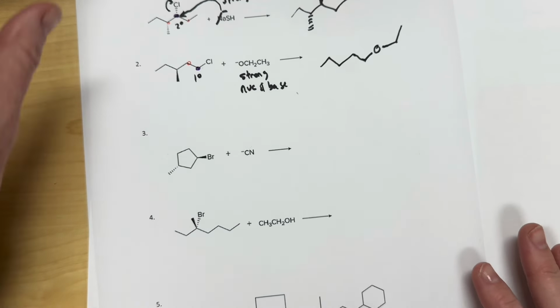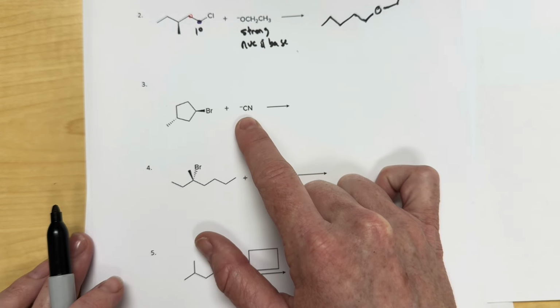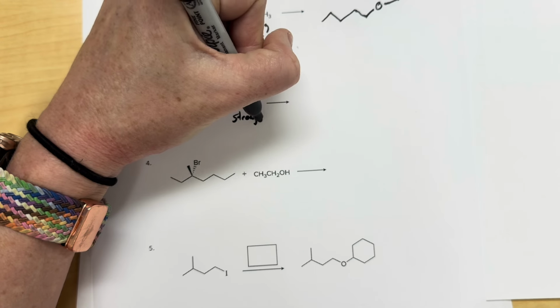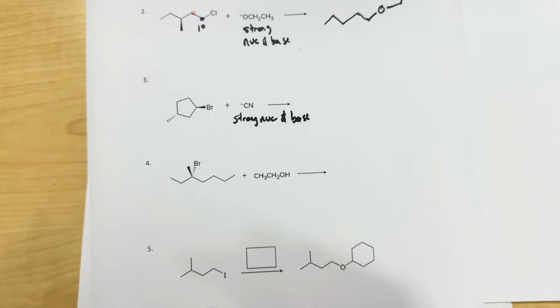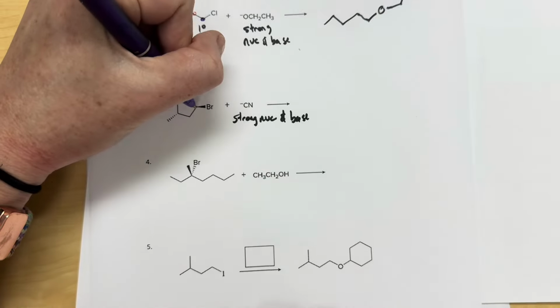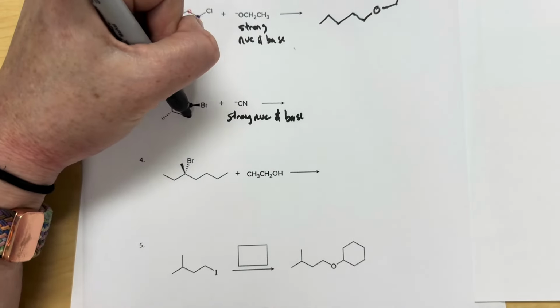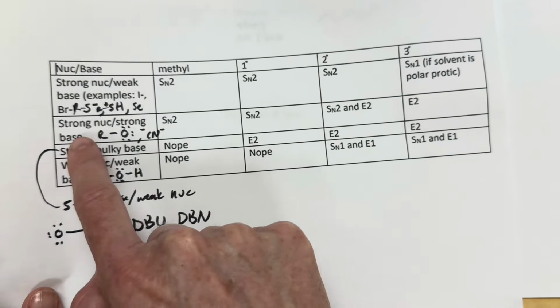Okay, on to this next one. CN minus, we just said that this is a strong nuke and a moderate base. So, strong nuke. And we said we'll treat it as a strong base. The next thing we want to know is, what is this? Well, this is secondary. Look at that. It's got 2 carbons. So this, therefore, is a secondary carbon, or alcohol halide. So you go to secondary, strong nuke, strong base, SN2, and E2.